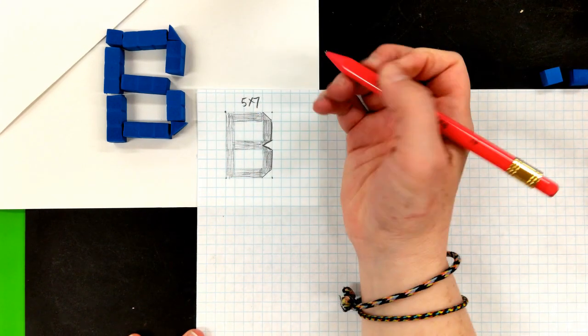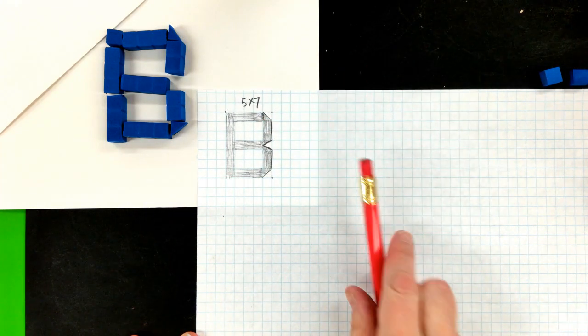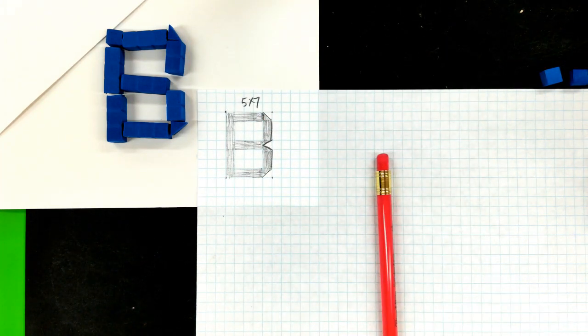Okay, so that is basically how to create block letters. And you could do that for any part of the alphabet. You could do it for the letters of your name. You could do it for your initials, which is what the next video is going to be about. It's going to be about our initials.